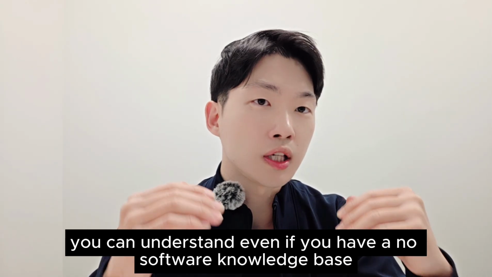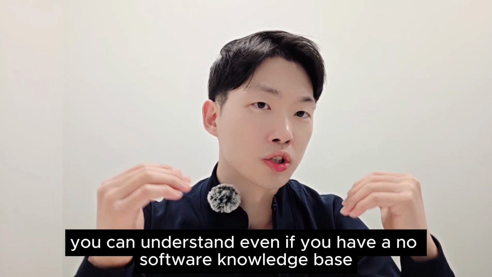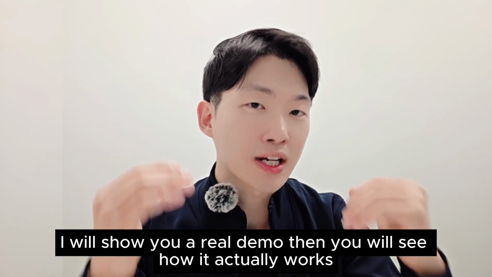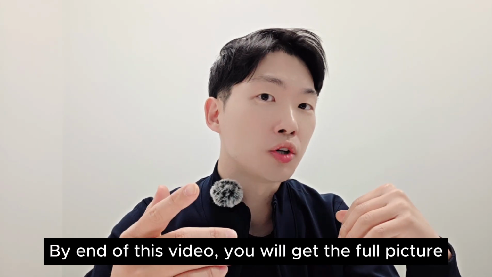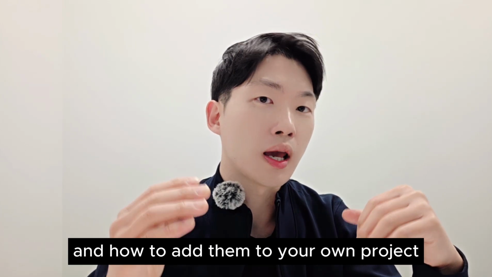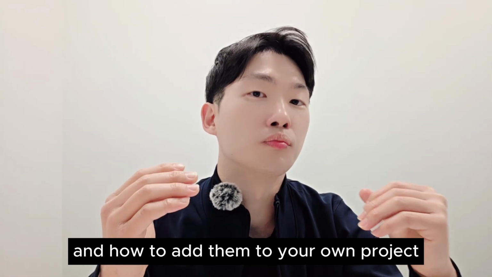You can understand even if you have no software knowledge basis. I will show you a real demo, then you will see how it actually works. By the end of this video, you will get the full picture. You will know how passkeys work and how to add them to your own project.